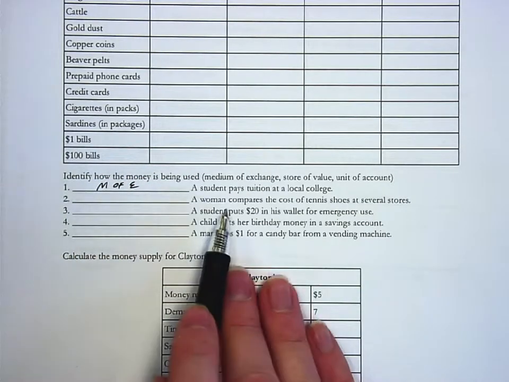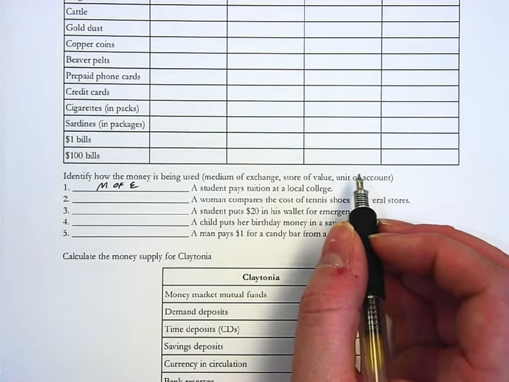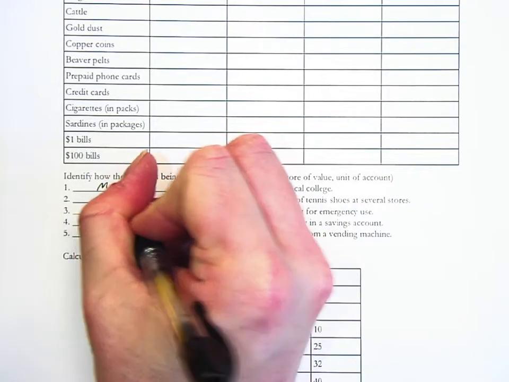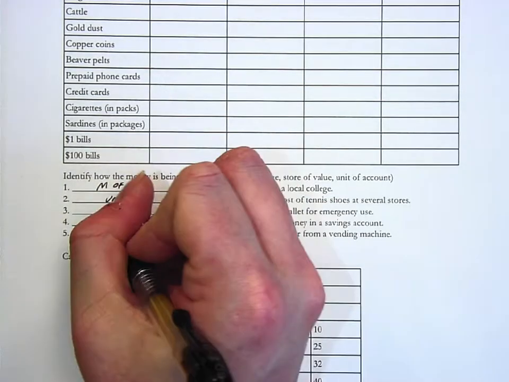For the second one, a woman compares the cost of tennis shoes at several stores. In this one, the woman is using the money to determine value. So we'd say it's unit of account. She's using it as a unit. She's saying, I'm going to compare the value of something. The third one, a student puts $20 in his wallet for emergency use. This one is the student is using money to store its value. So it's a store of value.